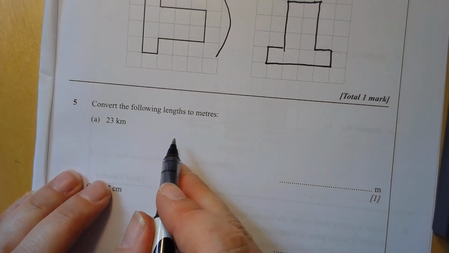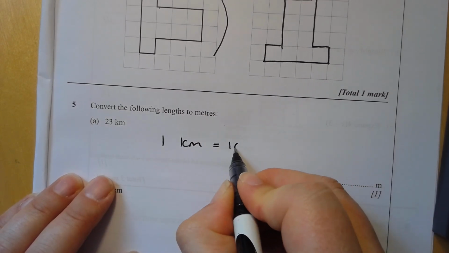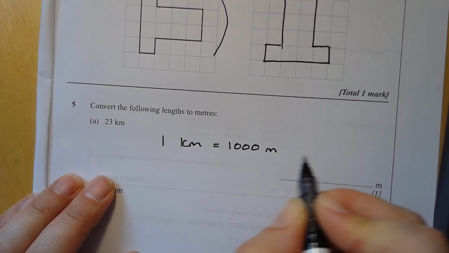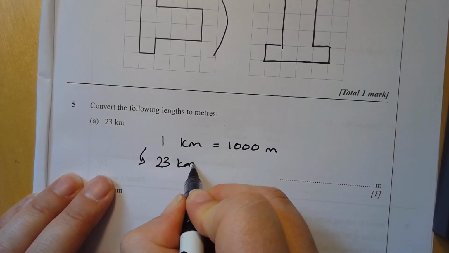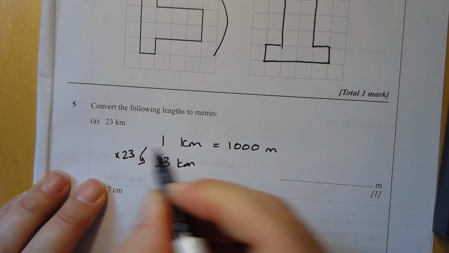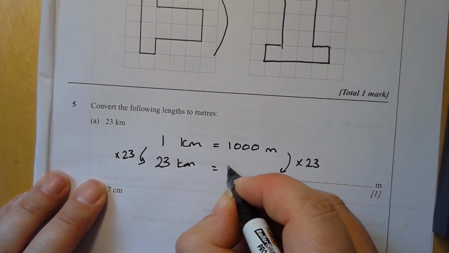Convert the following length into metres. 1 kilometre equals 1,000 metres. So if we've got 23 kilometres, this is multiplied by 23. Here we're multiplying by 23 as well.